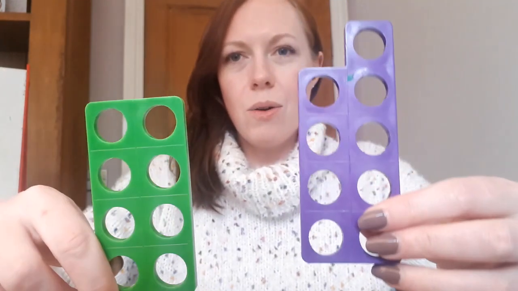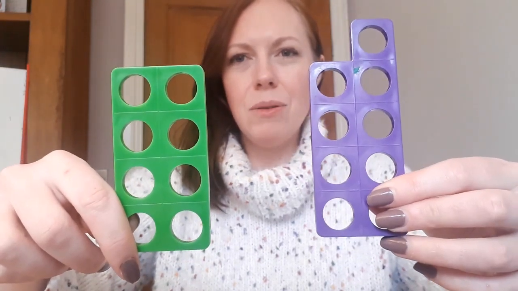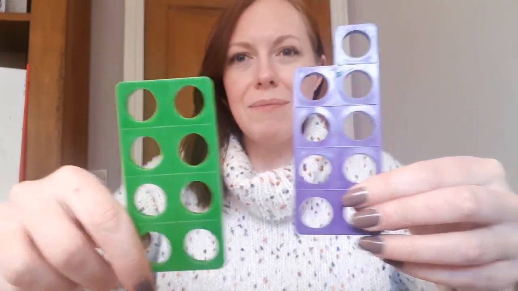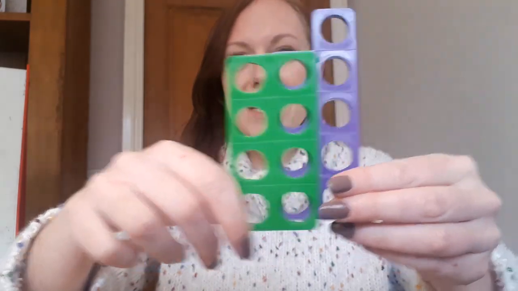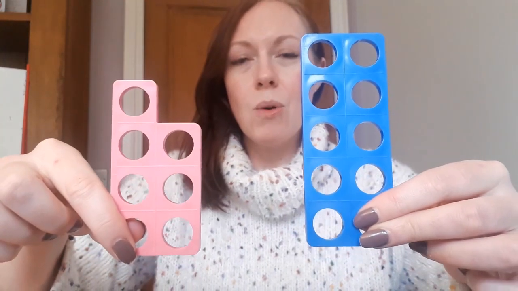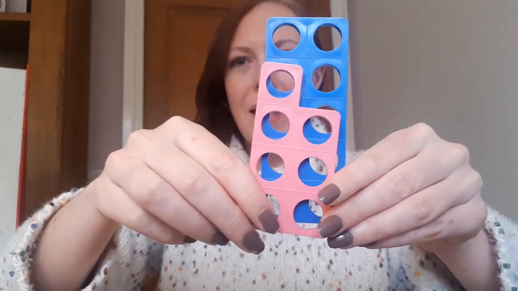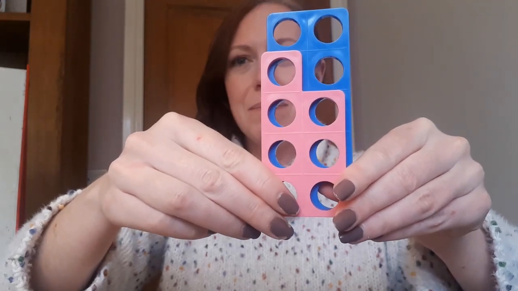Let's have another go. Ready? Which one is more? I've got 8 and 9. Which one is more? Point to it. If you pointed to 9, well done. 9 is more. Fantastic work. Let's do another one. Ready? Which one is more? 7 or 10? Point to it. Well done. 10 is more than 7.